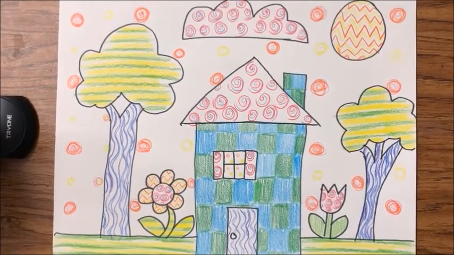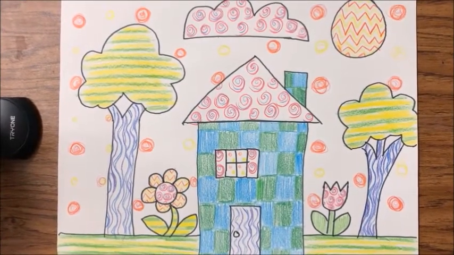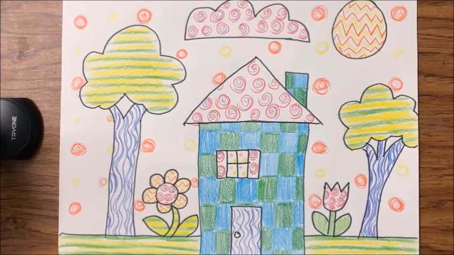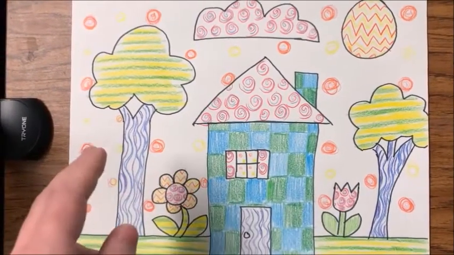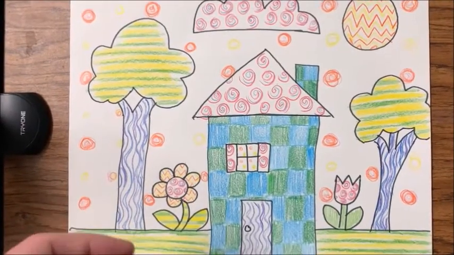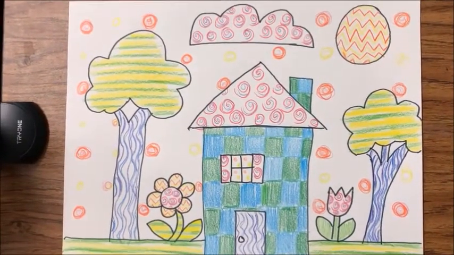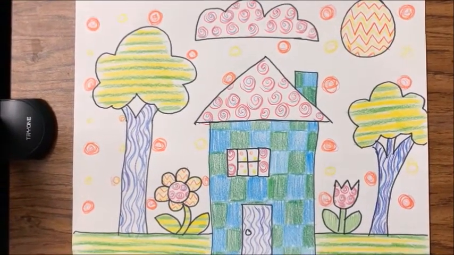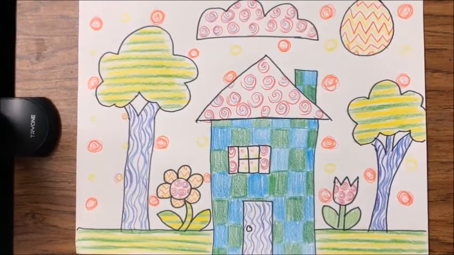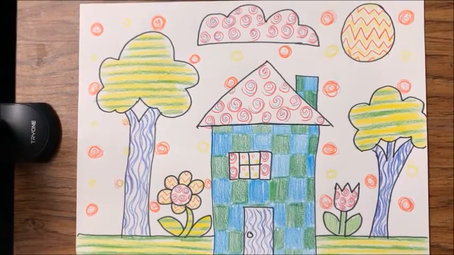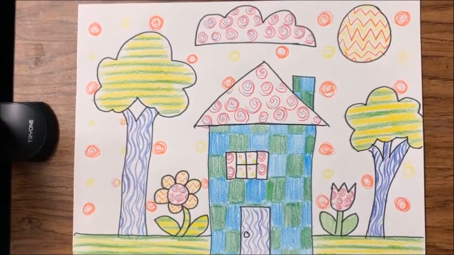Just remember, when you do yours, I want you to make sure you draw a nice basic landscape. So it could just be your house and some things in the background. You could have trees or bushes, hills, clouds, or the sun. And then you are just going to fill it with different patterns. Try to pick probably 4 or 5 patterns, and then you can recycle them through your whole picture, just like I did.